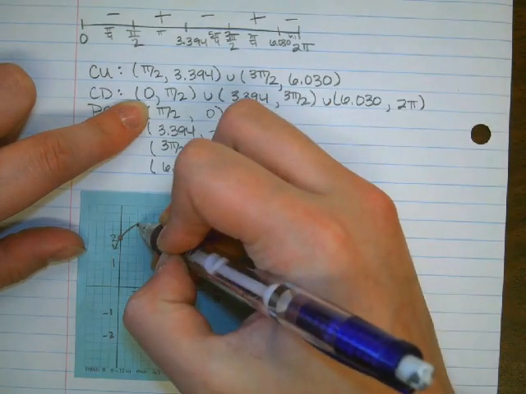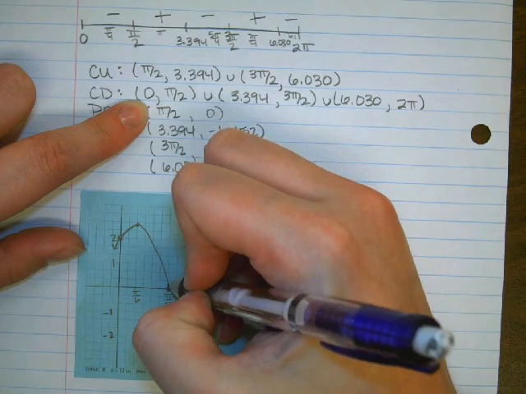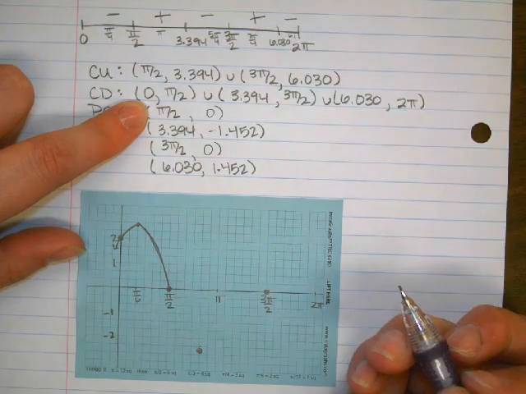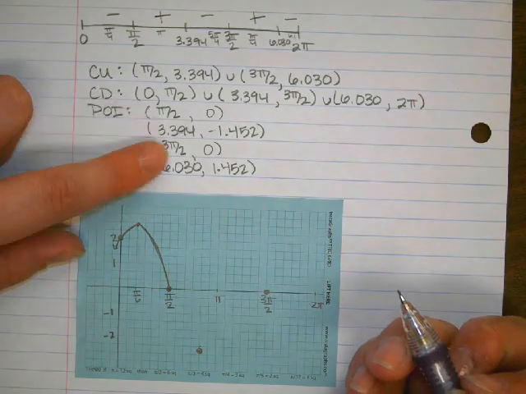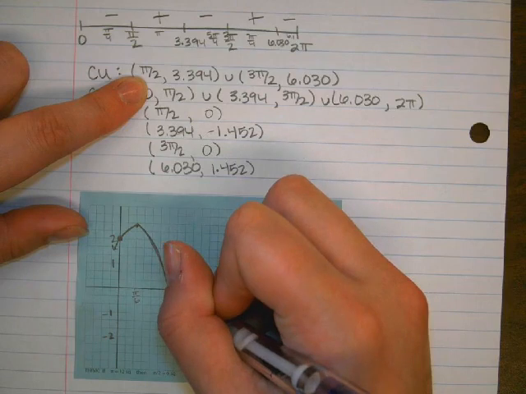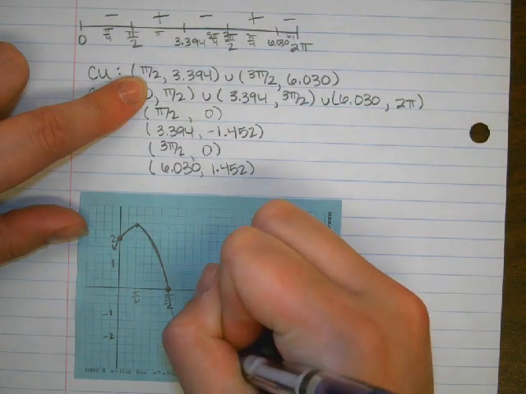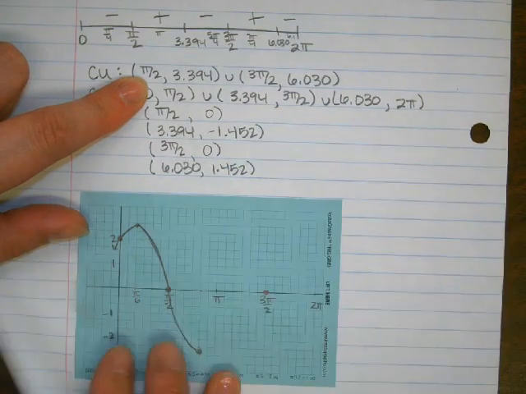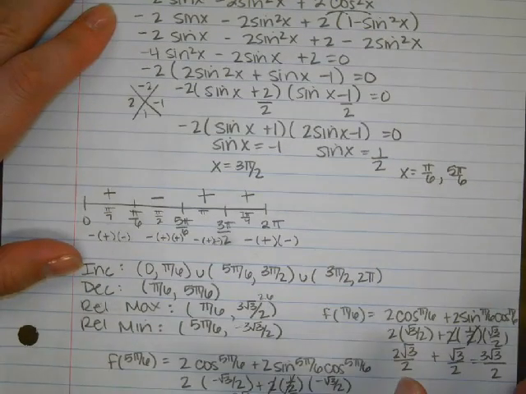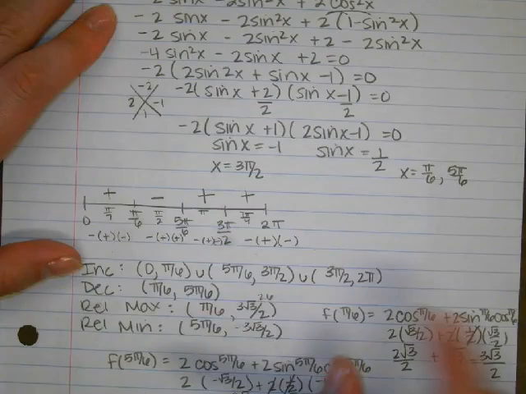And then now it's decreasing, but it's concave down, so I'm going to make it look like that. Right? And then it's concave up, but still decreasing. Yep, until we get to 5 pi 6. And then it's going to be increasing from 5 pi 6 to 3 pi halves.